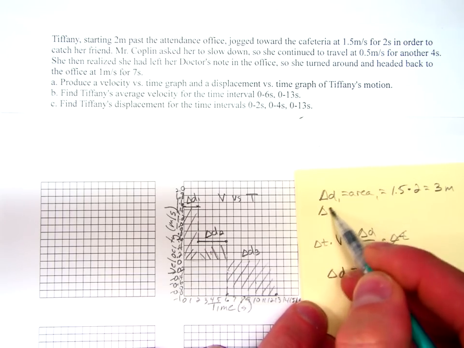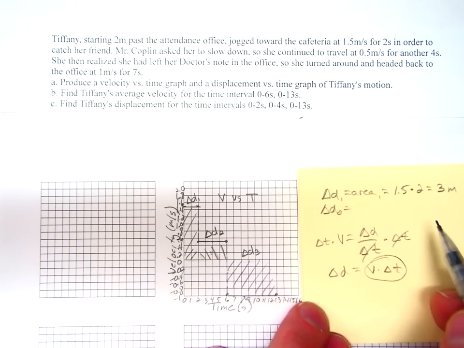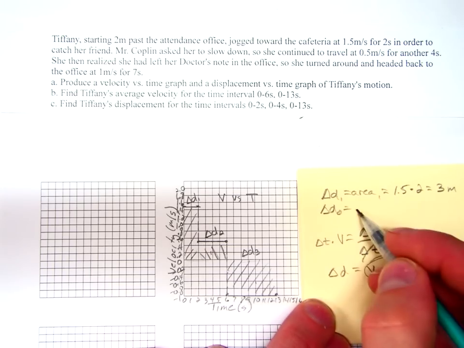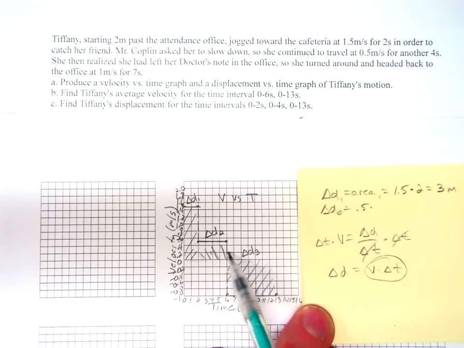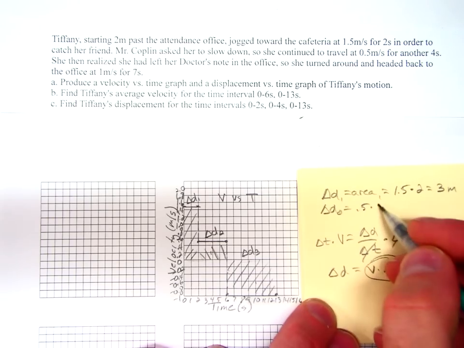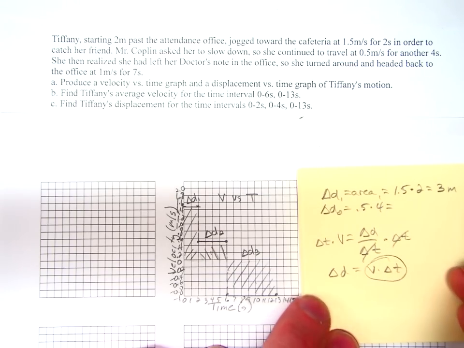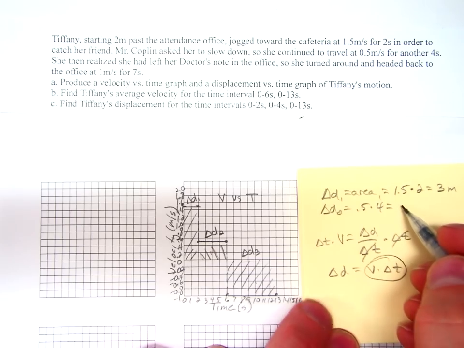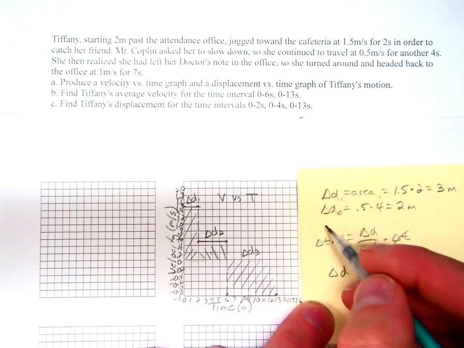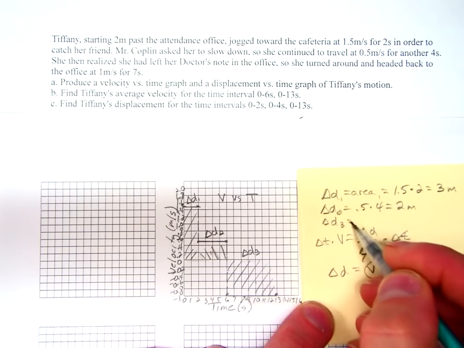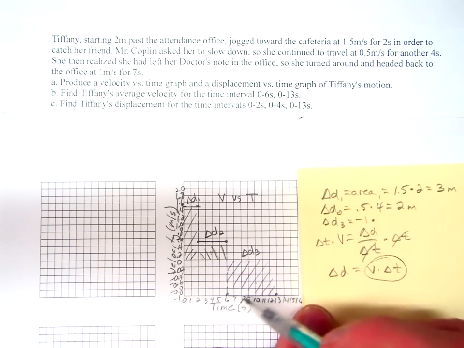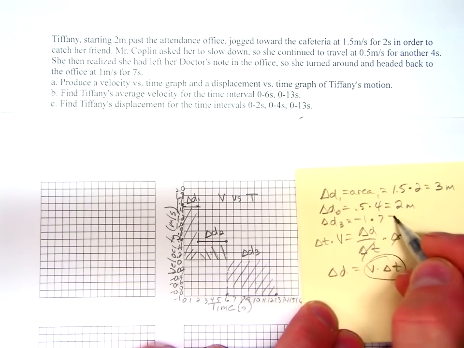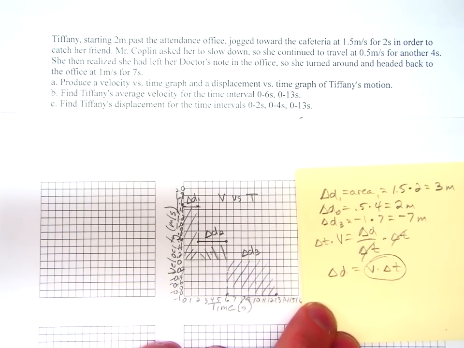Okay, delta D2 is also equal to an area, and it's equal to 0.5 times the delta T, which is 4 seconds. And so that is another 2 meters. And then delta D3 is -1 multiplied by 7, which is negative 7 meters.